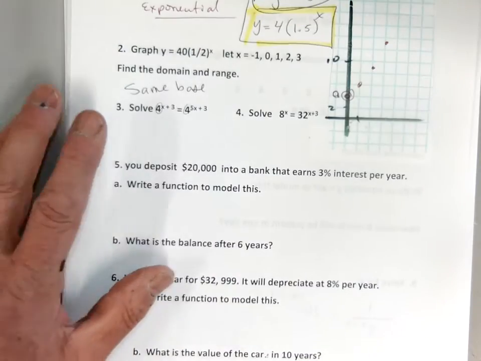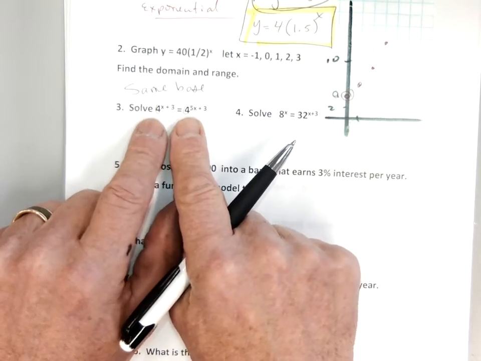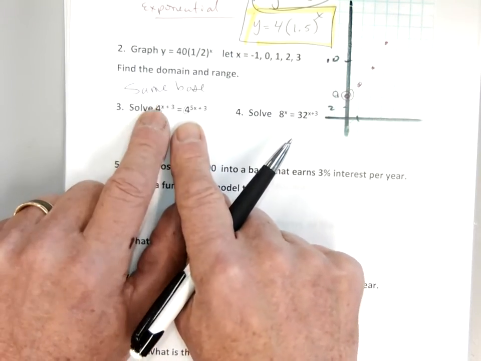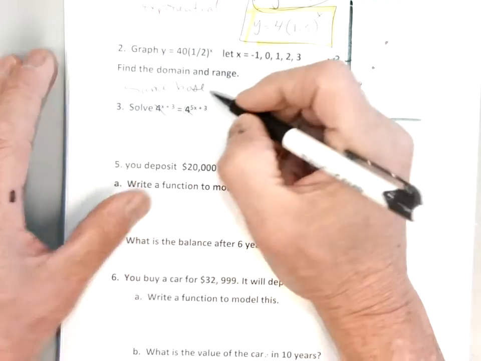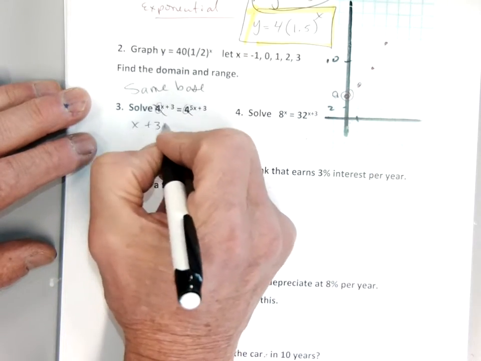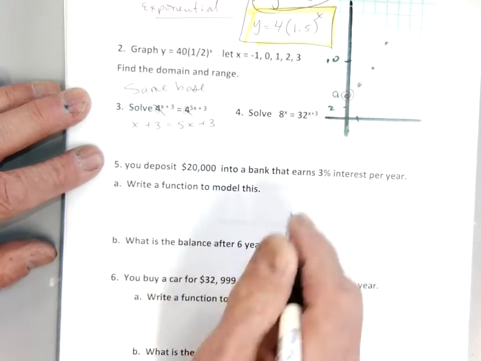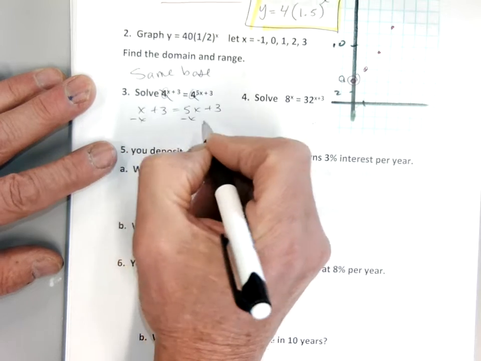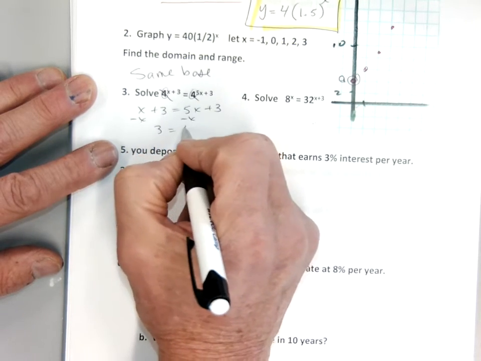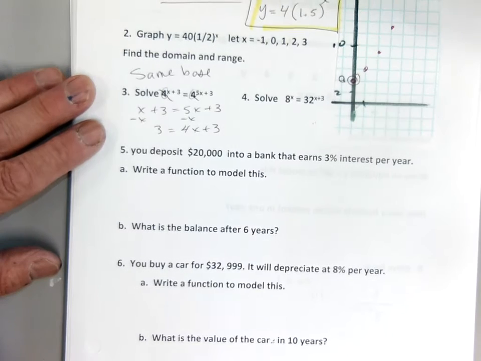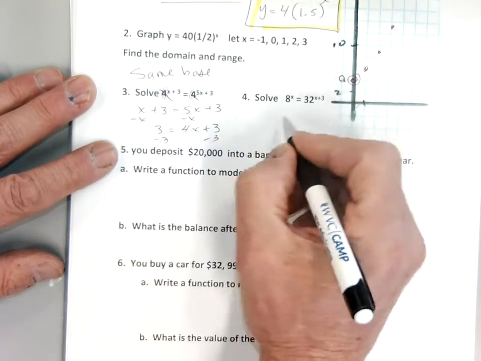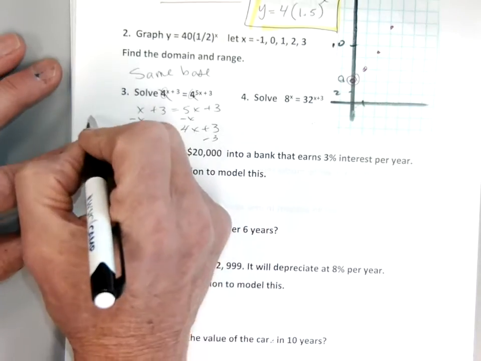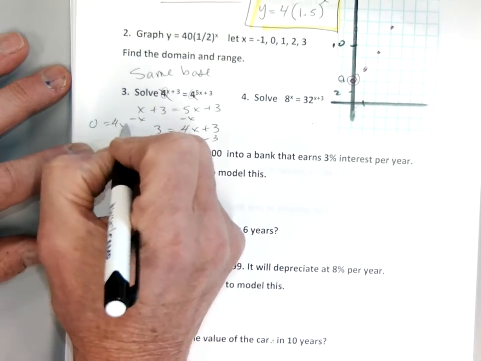All right, let's go back to 3. They have the same base. Base 4, base 4. You guys agree? So if it's 4 to something, then you just cross out the 4s. Boom. Then you have x plus 3 equals 5x plus 3, right? I'm going to solve. Let's see, I'll go minus x. 3 equals 4x plus 3. I'll go minus 3. I've got 0 equals 4x.